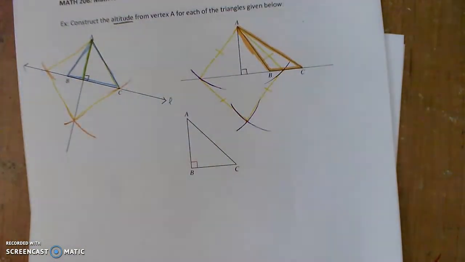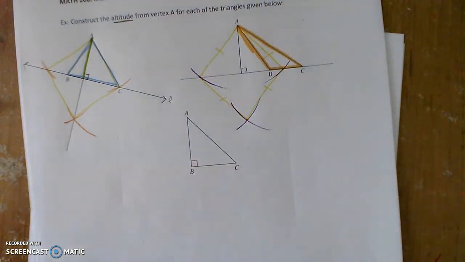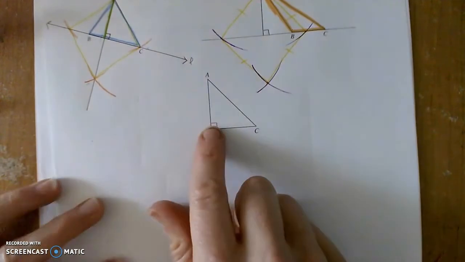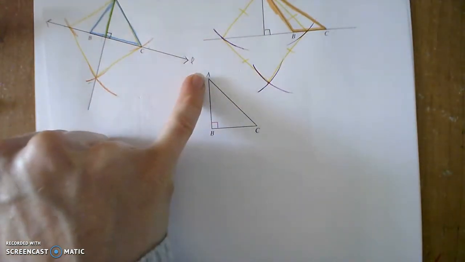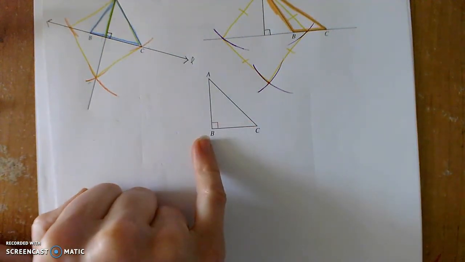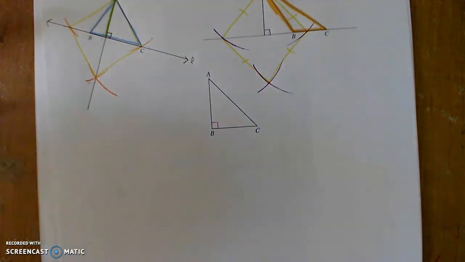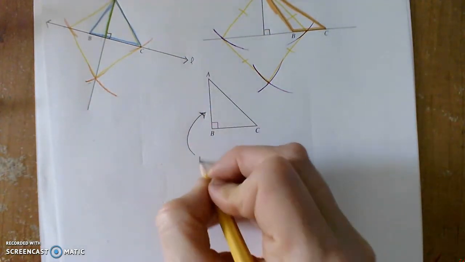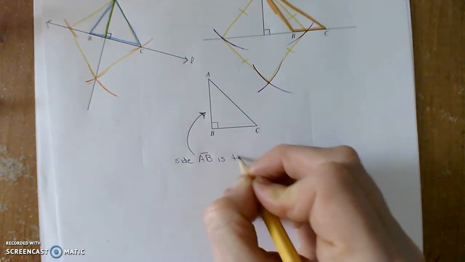All right, our last example, let's construct the altitude from vertex A for this triangle. So I had an acute triangle, an obtuse triangle, and over here I have a right triangle. It turns out that in a right triangle, if I drop a line segment down from vertex A down to the side BC so that it meets in a 90-degree angle, well, that's actually already one side of my triangle. So this is the altitude. There's no need to construct anything here. Side AB is the altitude.